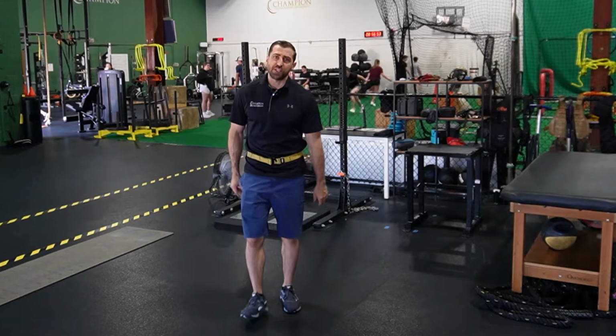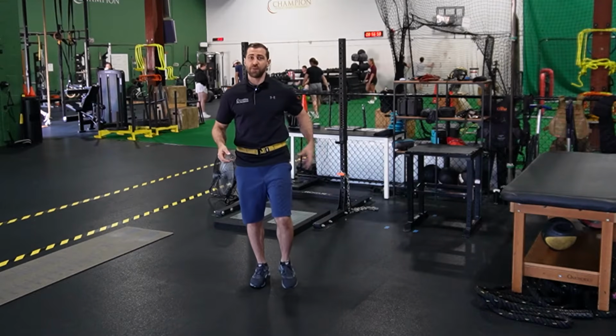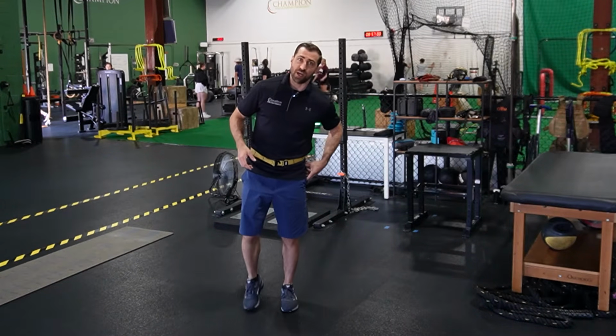The second way that these patients generally limp is, as I call it, an abduction lurch. So essentially when they're on the affected side, they lurch into abduction. Take a step and they lurch into abduction, right?